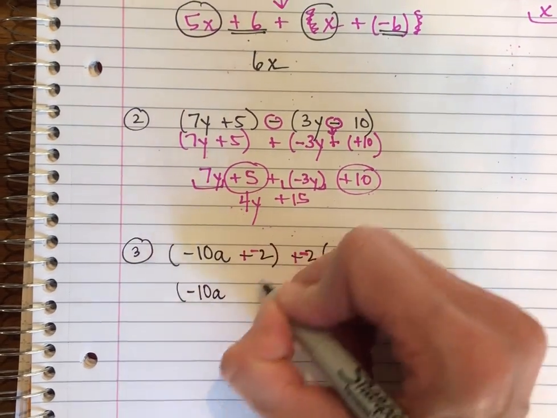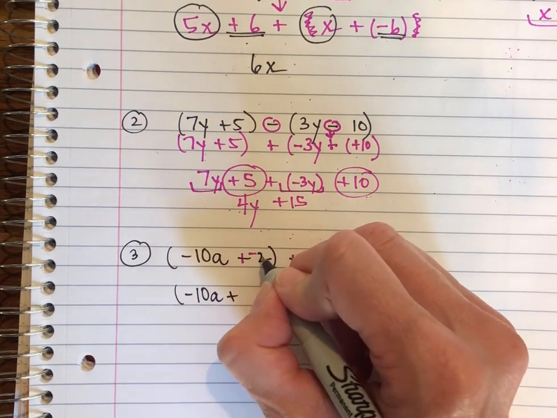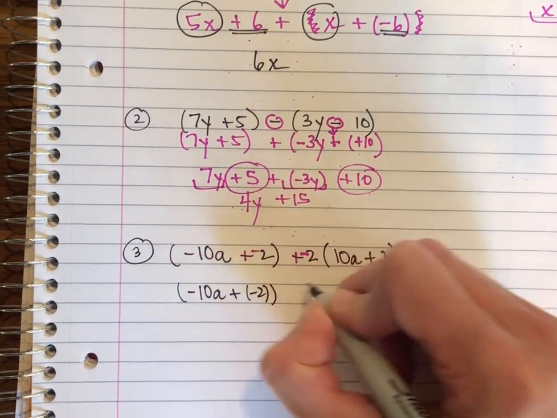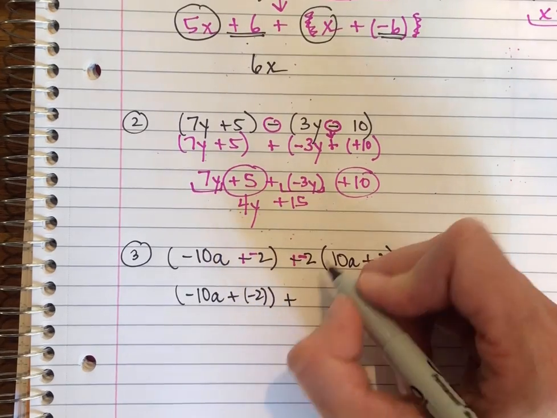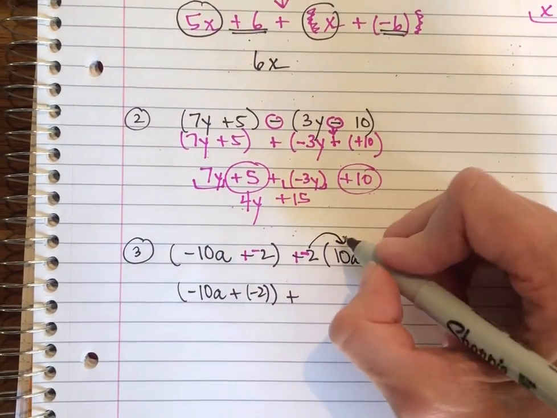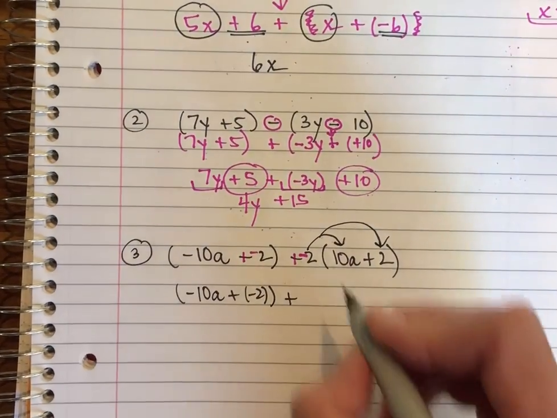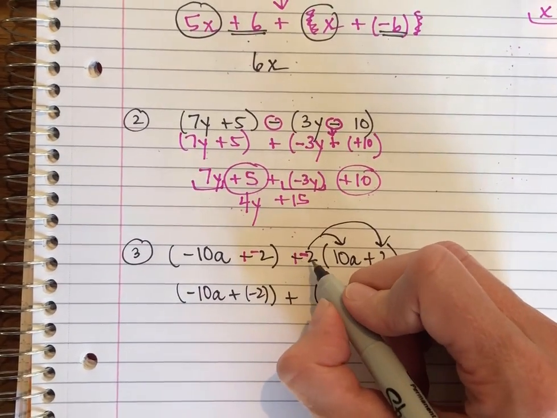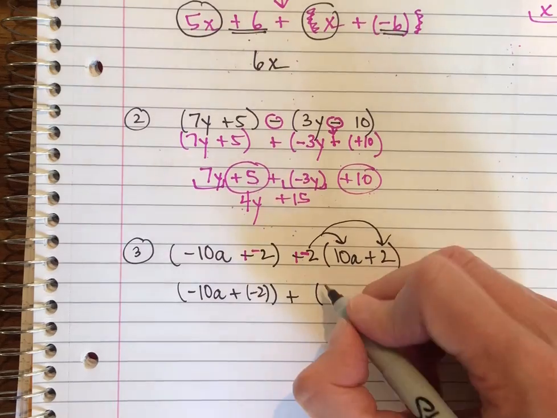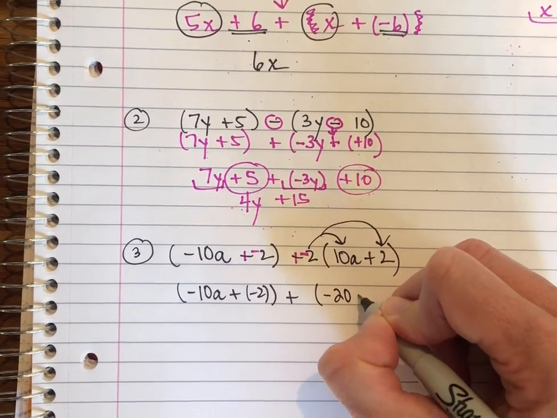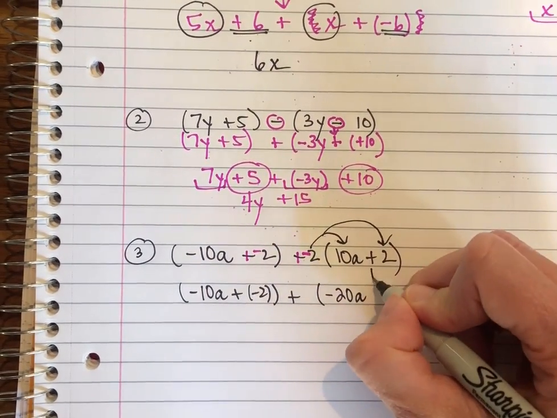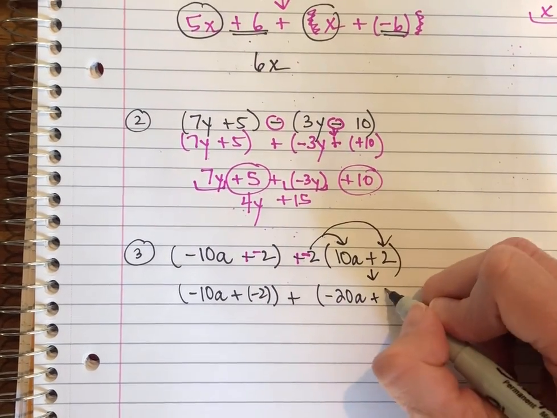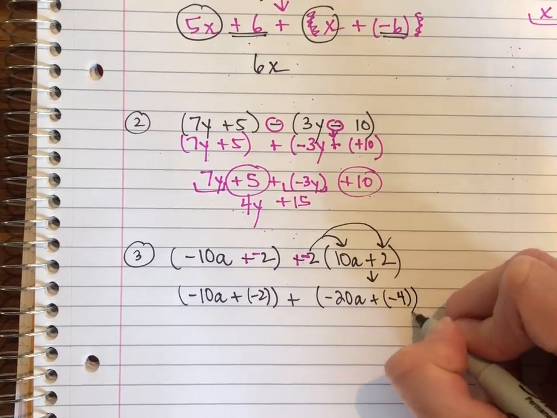Negative 10a plus, now remember this was a negative 2. Okay, drop down the addition. Now I'm distributing that negative 2. So, and again, I'll just keep the parentheses for now. Negative 2 times 10 is negative 20. A, drop down the addition. Negative 2 times 2 is negative 4.